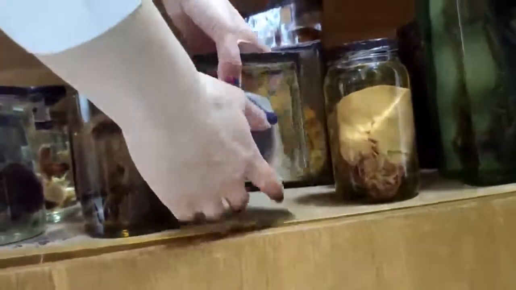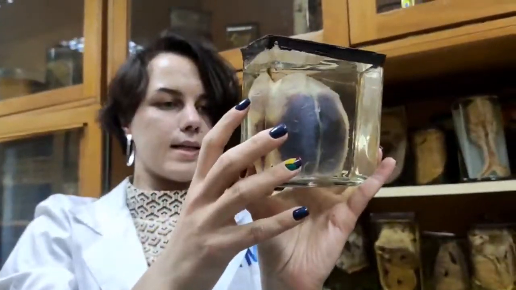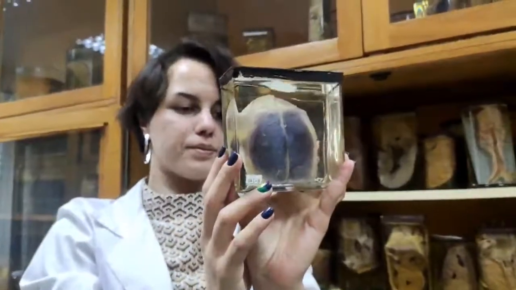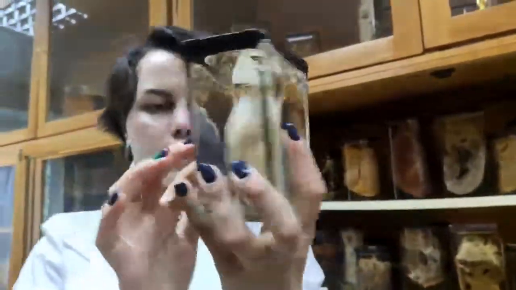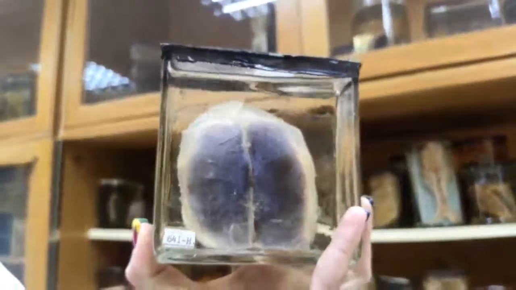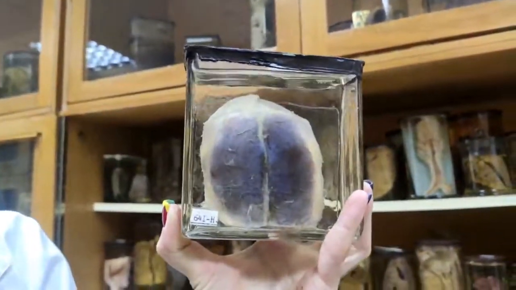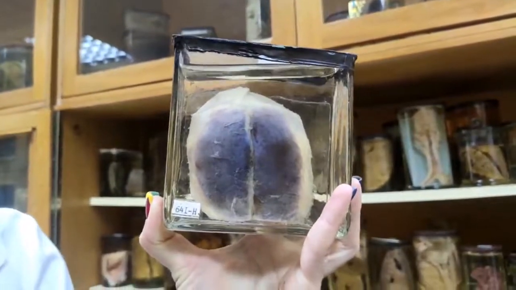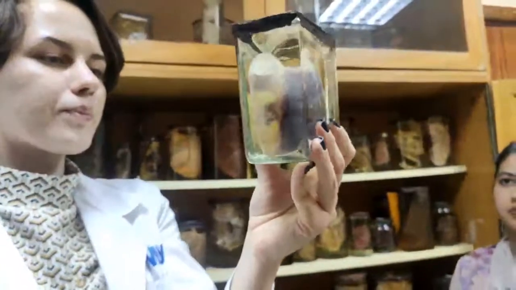The next one is cephalohematoma. So here you can see bone, and you can see bleeding. Hemorrhage. I don't remember the word in English, unfortunately. One moment, I will check.